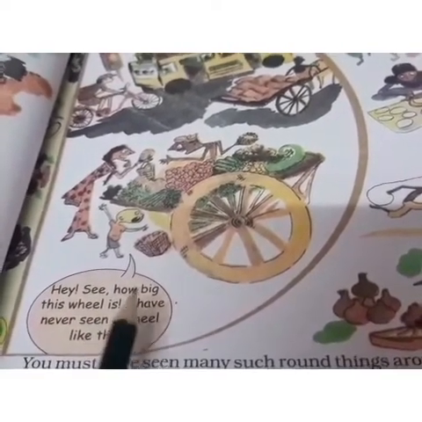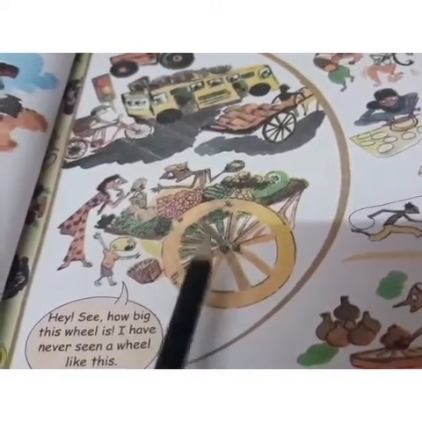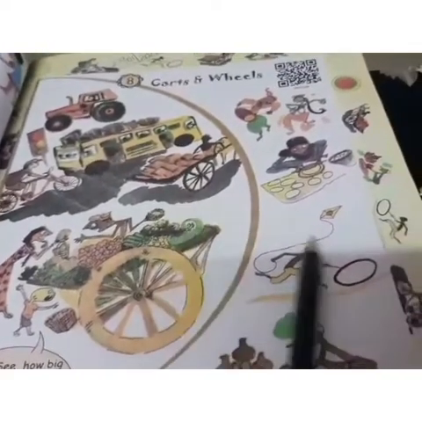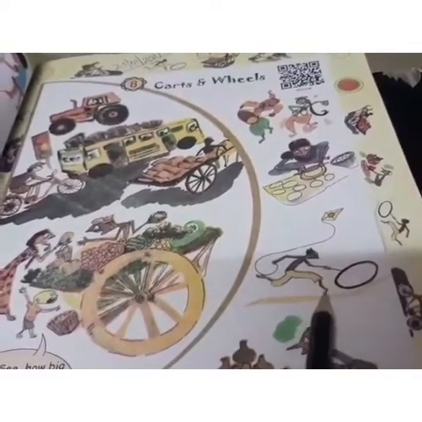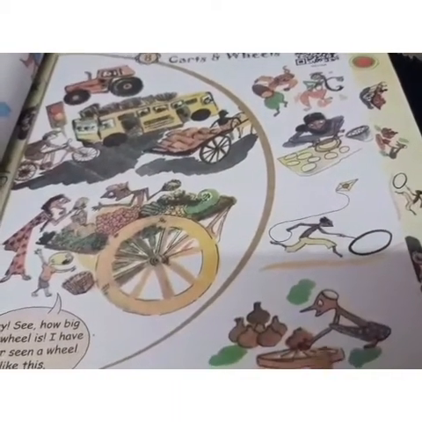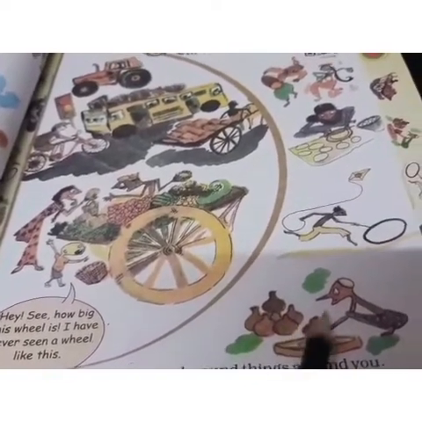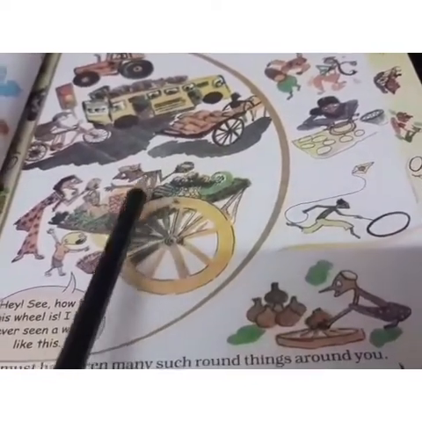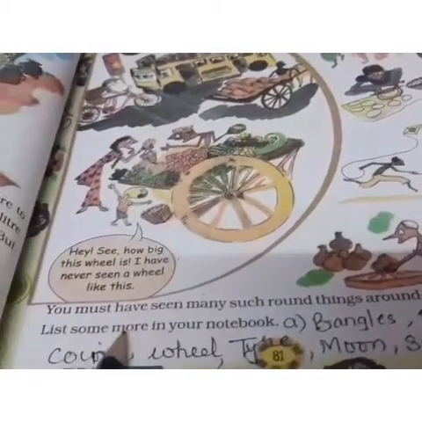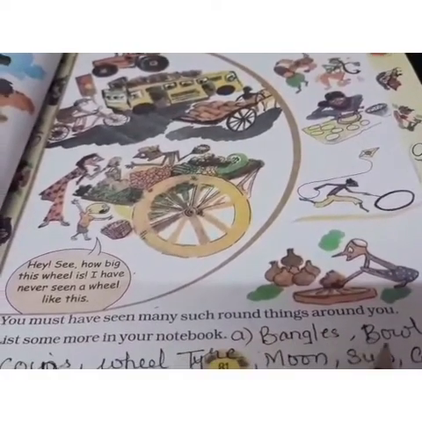Now here the activity given is, see how big this wheel is, as I have never seen a wheel like this. You can see this is a wheel of a cart, which is a very big wheel. Then this is the wheel of a bus, cycle, this is of a horse cart. और ये आप जो साइकिल के टायर से बच्चे ऐसे खेलते हैं, so this is also a type of wheel only. और ये एक व्हील है जो पॉटर यूज करता है to make the pots. So you can see different types of wheels of different sizes are given, but basically the shape of the wheel is round.